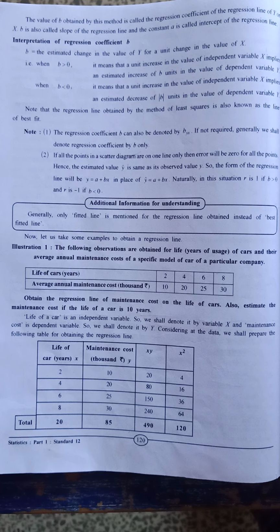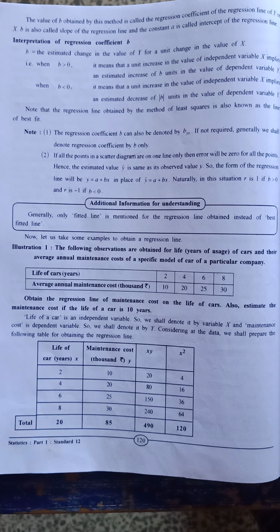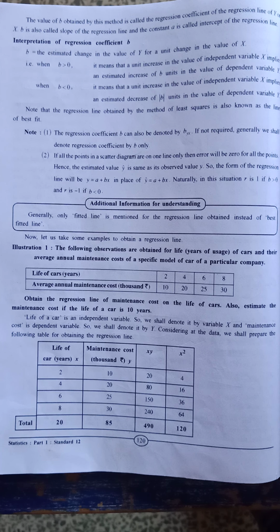Step number 1, find out the regression coefficient, that is b, small b. Second step, find out the constant. Constant means small a. And third step is the regression line, that is y cap.